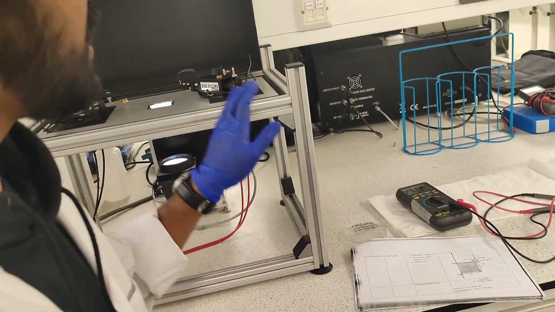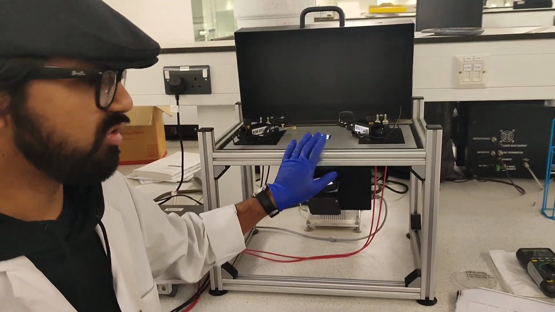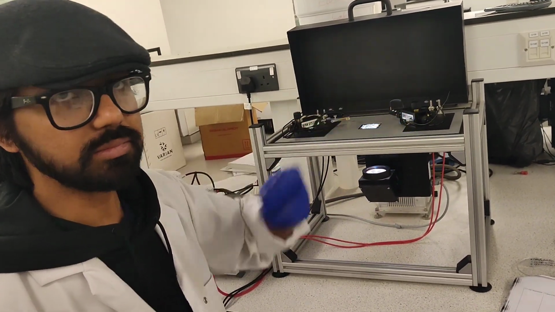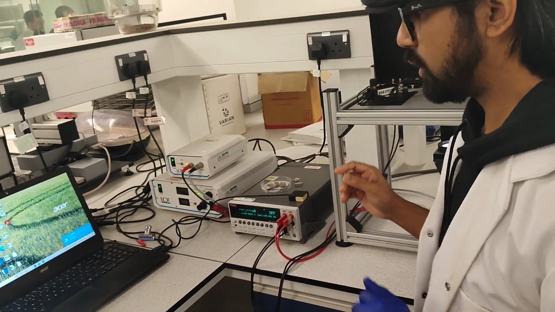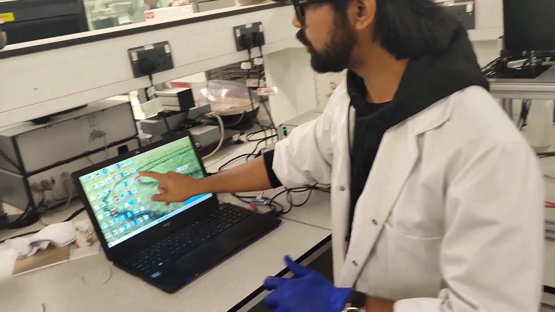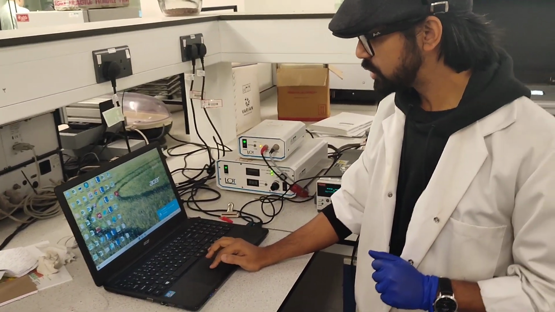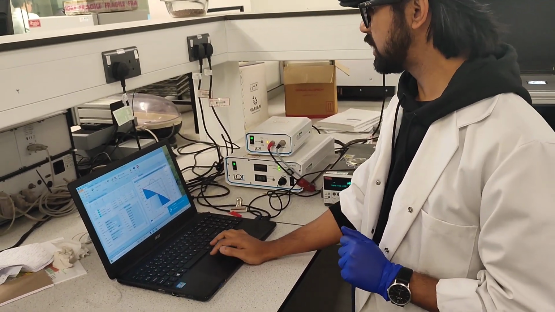Here we have a system for measuring the power of the light that is coming in. For that, we first need to open the software that comes with the system.